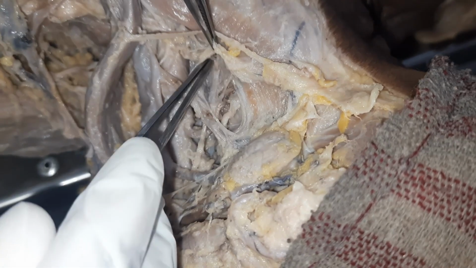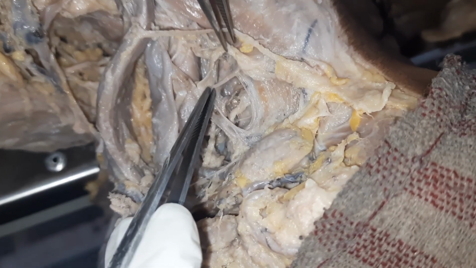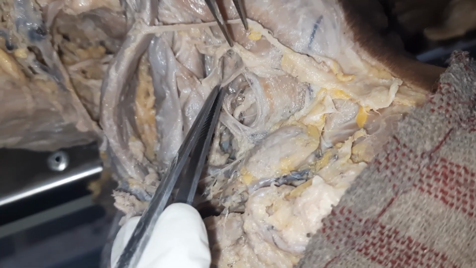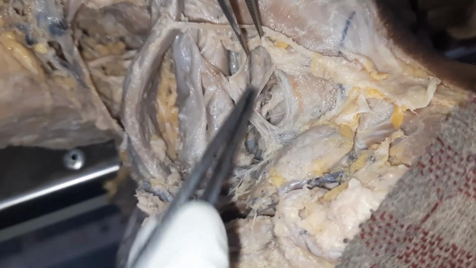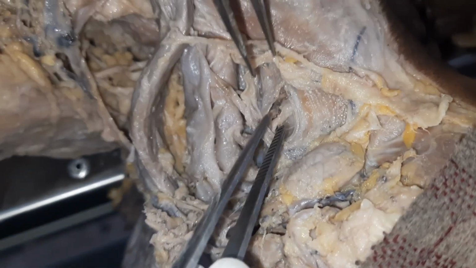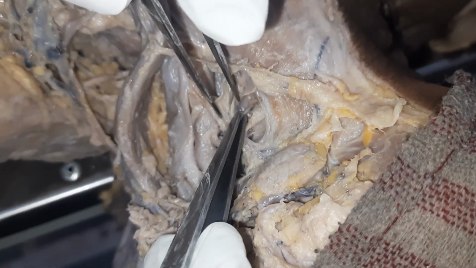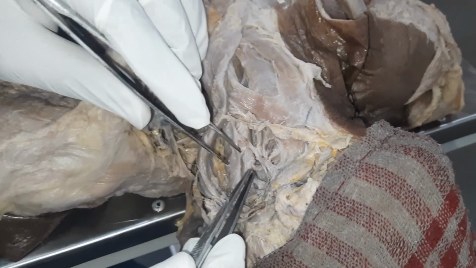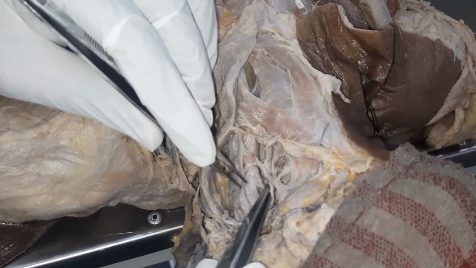Now, as it is going to the thyroid gland, it is accompanied by a nerve here. This nerve is external laryngeal nerve. External laryngeal nerve is a branch of superior laryngeal nerve, that is a branch of vagus nerve. So here we can see external laryngeal nerve along with superior thyroid artery. This is internal laryngeal nerve along with superior laryngeal artery, which is a branch of superior thyroid artery. Superior thyroid artery is arising from the external carotid artery.